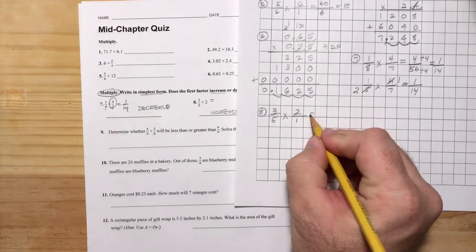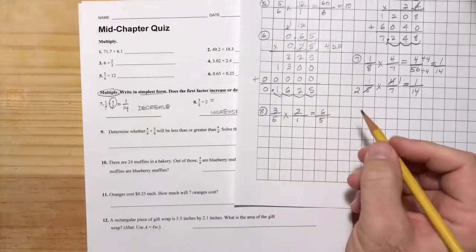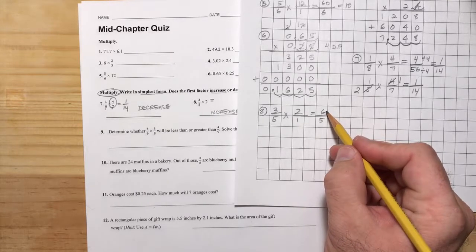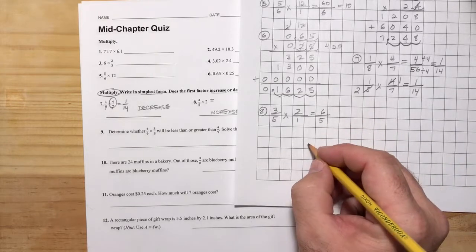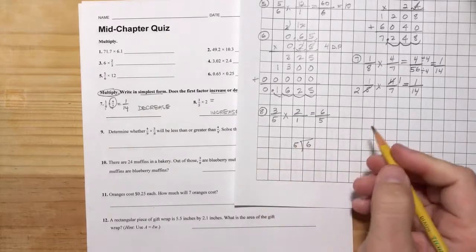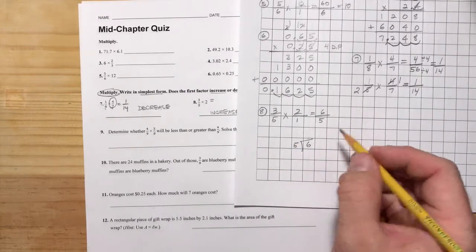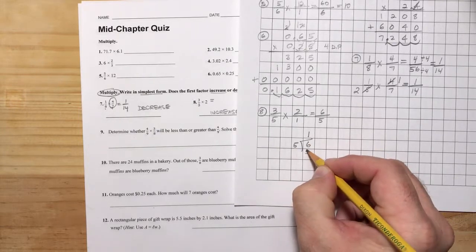3 times 2 is 6. 5 times 1 is 5. I have an improper fraction. 6 in the numerator is larger than 5 in the denominator. So I need to change that to a mixed number. That's how I simplify an improper fraction. 5 goes into 6 one time. 1 times 5 is 5.